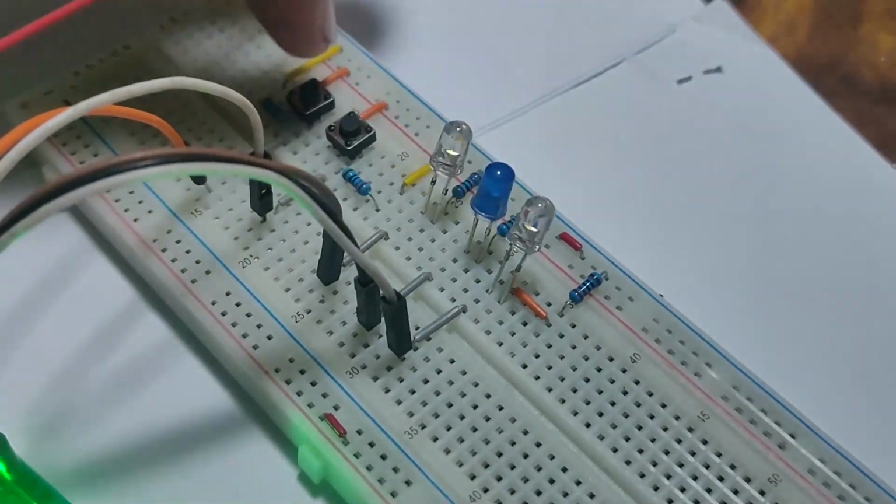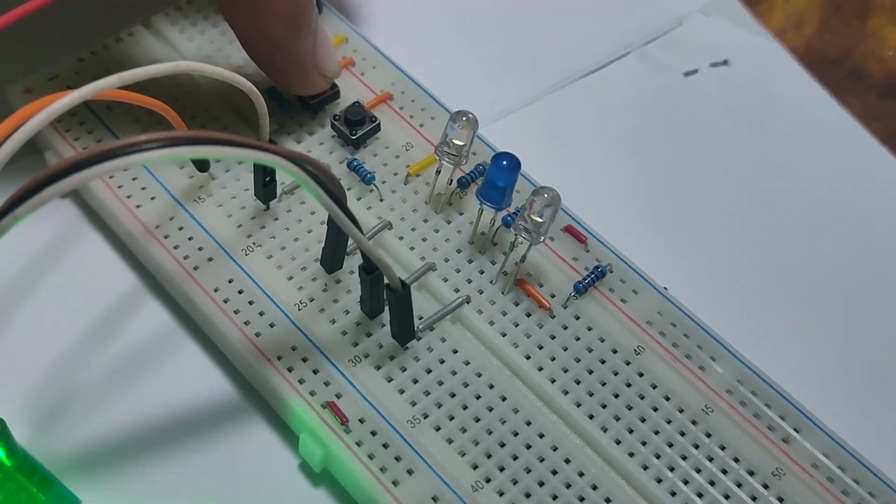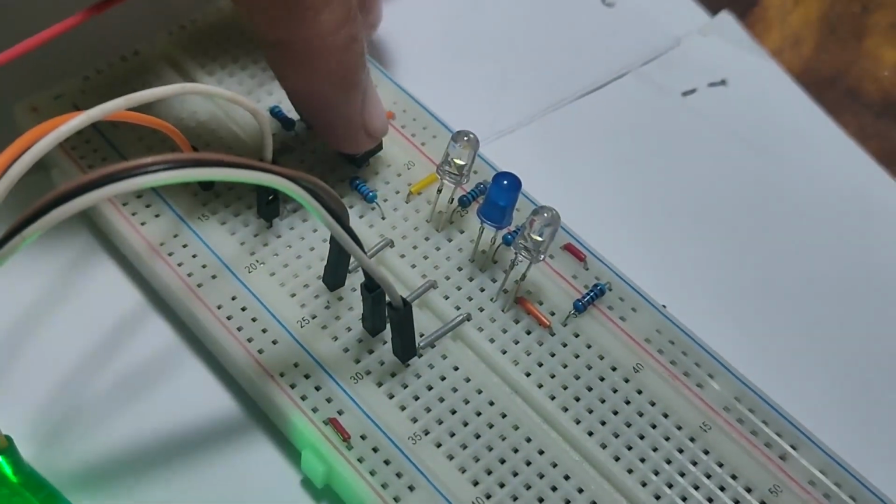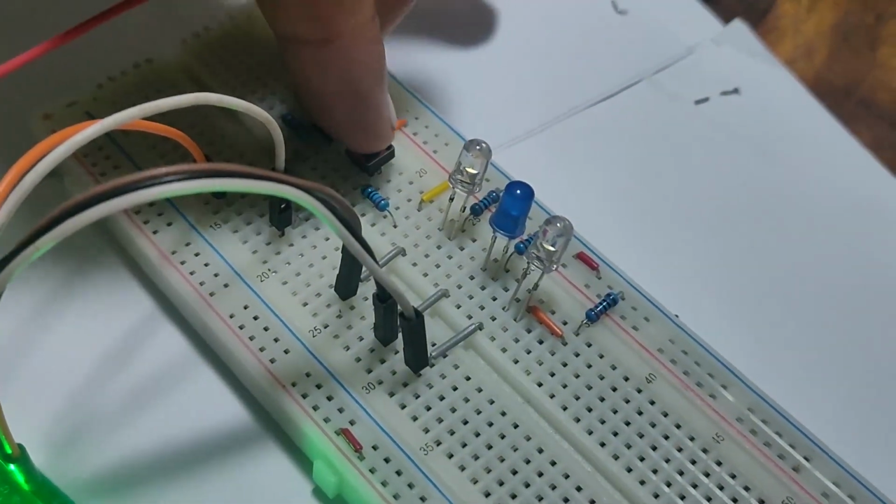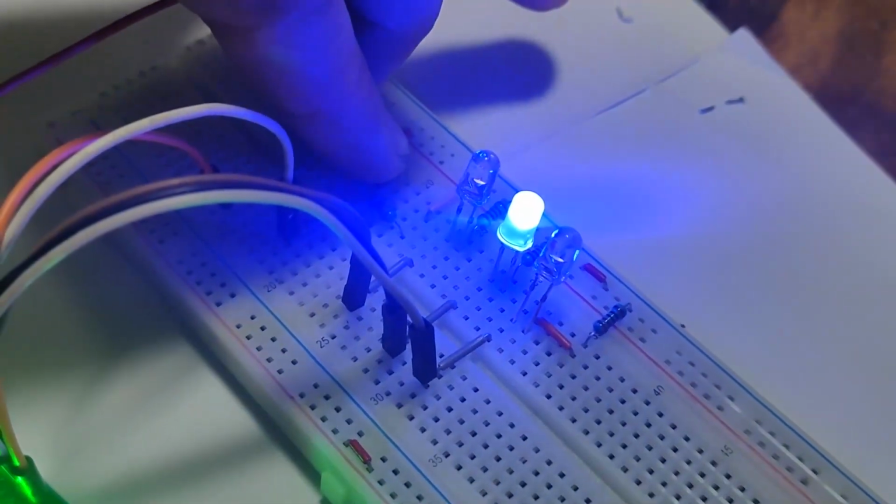So here, when we press the first switch, only the first LED will turn on, and when we press the second switch, the second LED will turn on. And if we press both, the third LED, the blue one, will turn on.